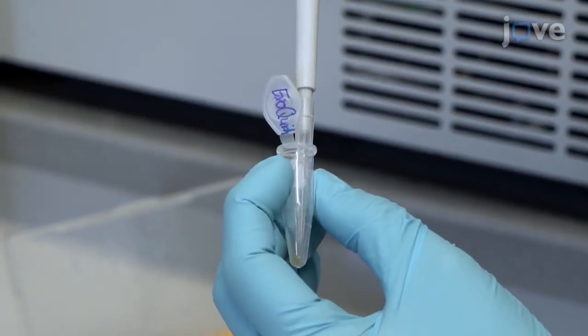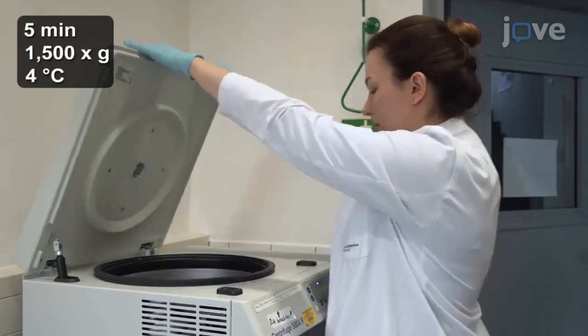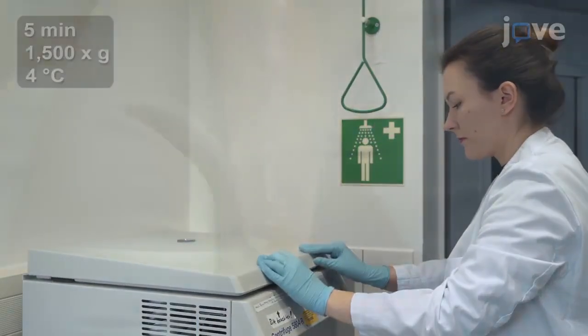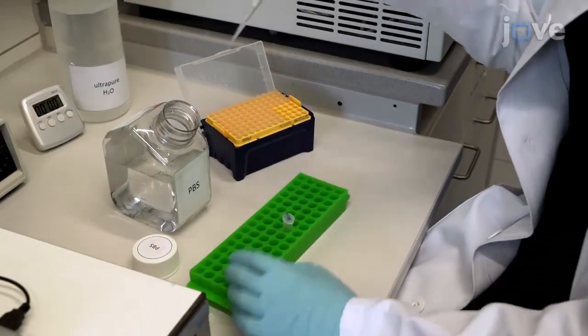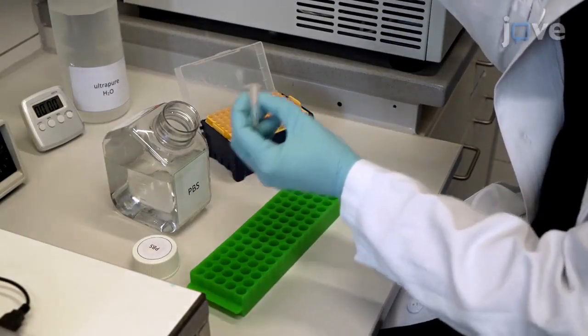Aspirate the supernatant and centrifuge the sample again. Then remove all traces of fluid and resuspend the pellet in 100 microliters of PBS.